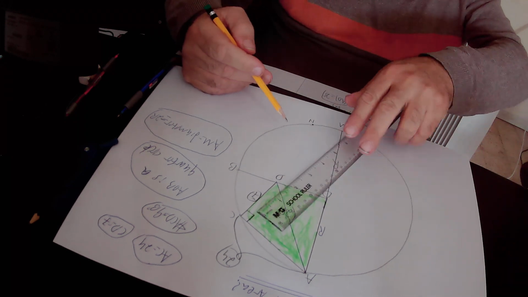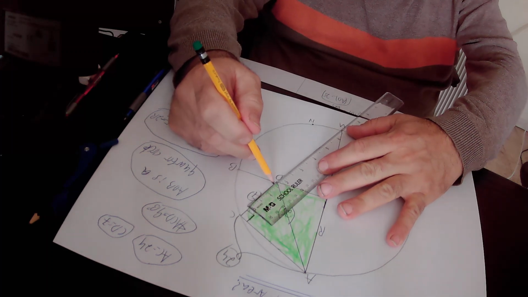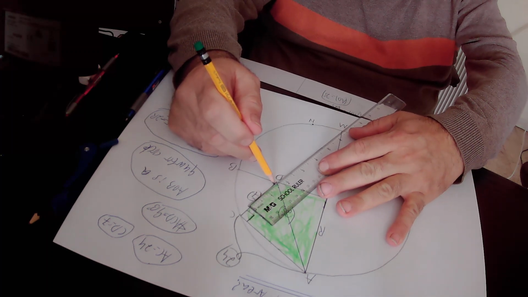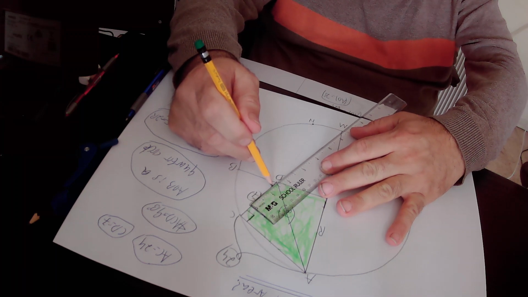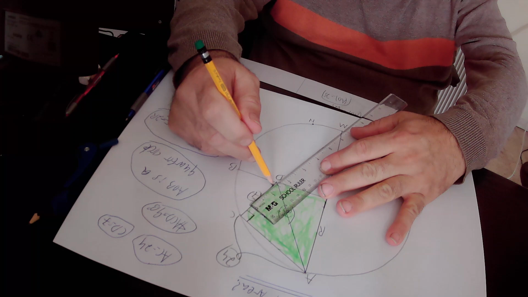Okay, so the extended side CD will definitely touch the circle at point M and not in any other point.